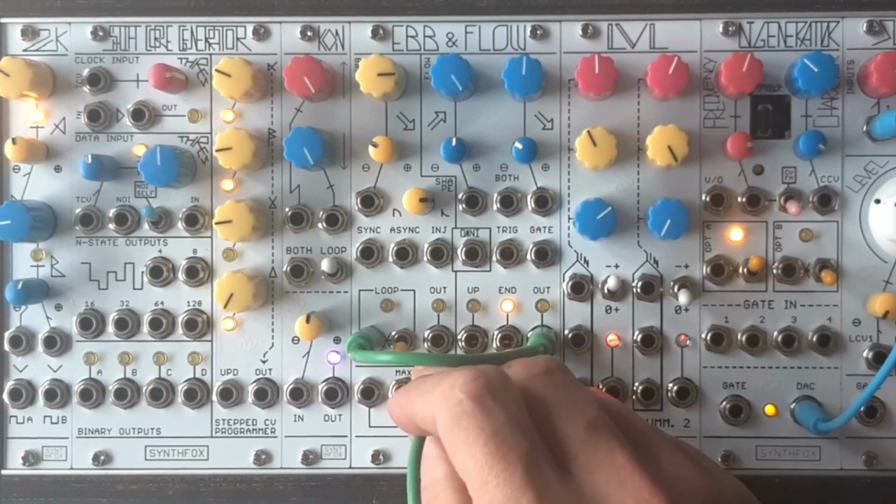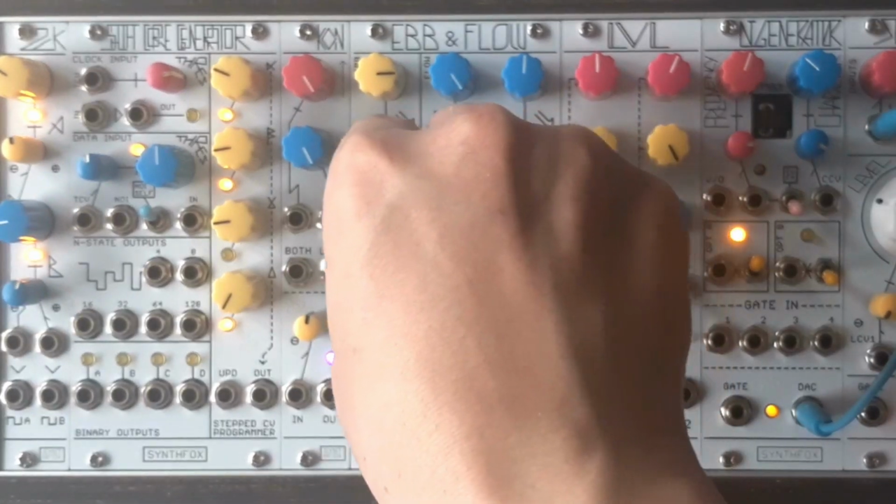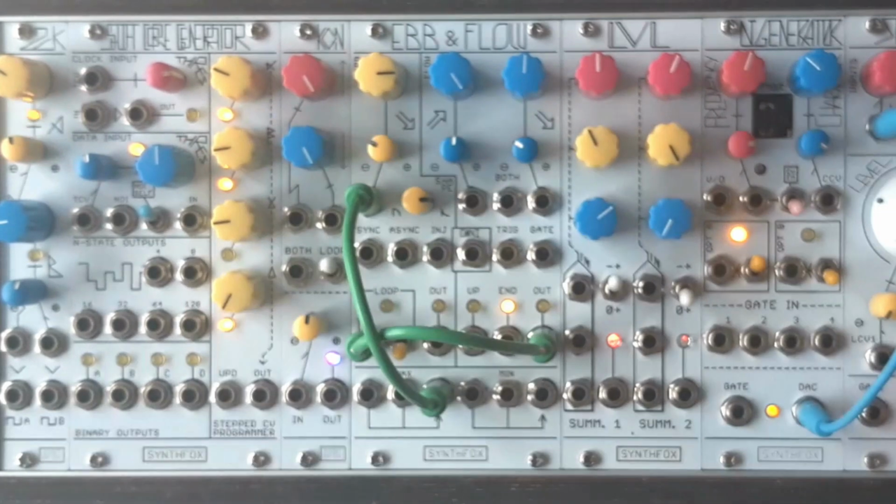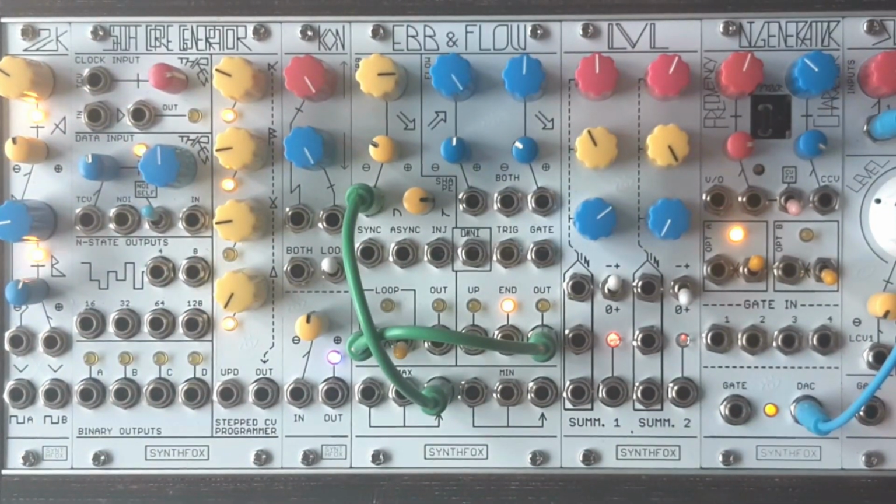Take the max output to ebb CV input. Since max selects the bigger of the two slope voltages, it's okay to use it here to get a copy of the flow signal with some ebb peaks mixed in as a treat. This will make ebb loop faster the closer flow gets to its end, quite like a bouncing ball bounces faster the more energy it loses.